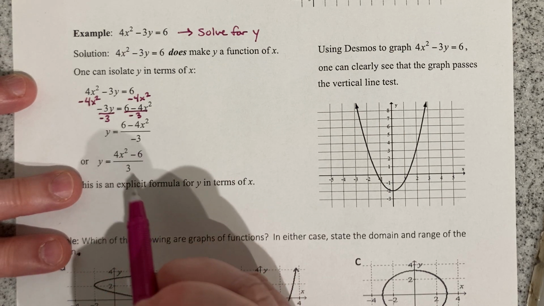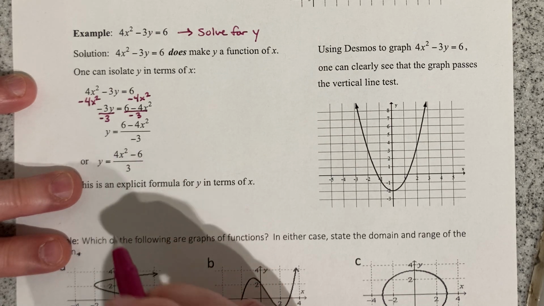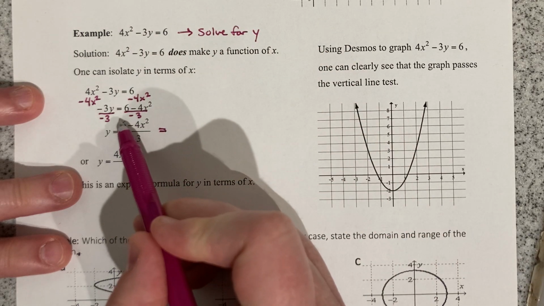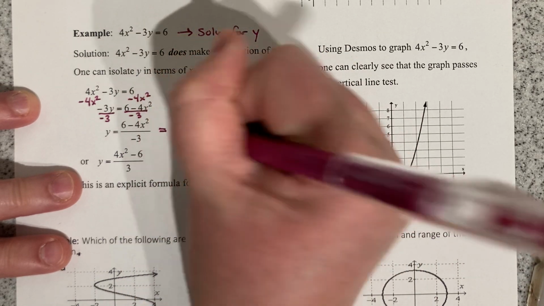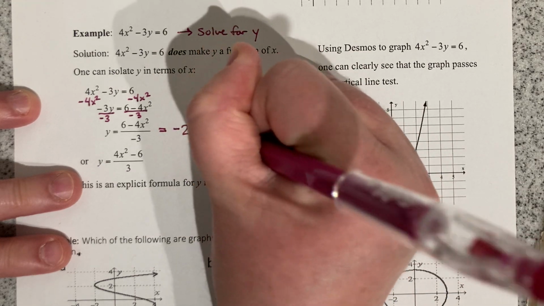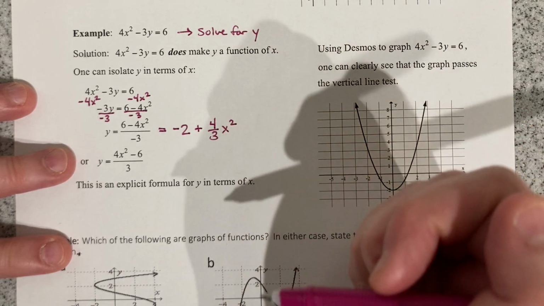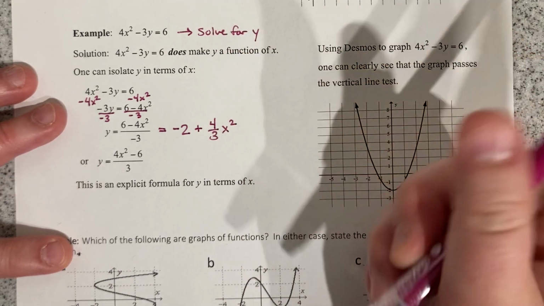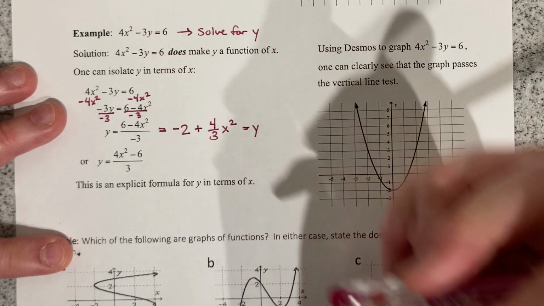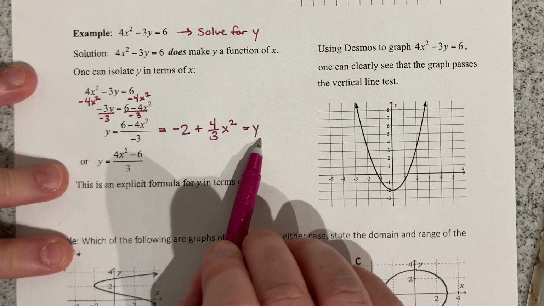We could distribute and divide both these pieces by -3. Yeah, maybe I'll do that. So 6 divided by -3 is -2. -4 divided by -3 is +4/3 x squared. So if this is what y equals, then any x value I plug in, I would get what y is.